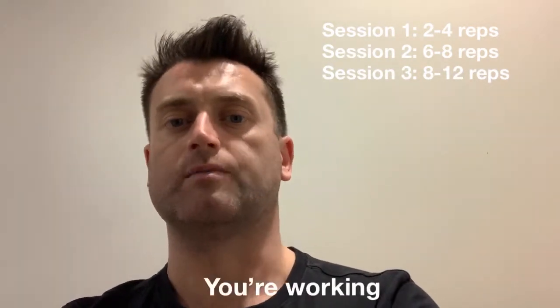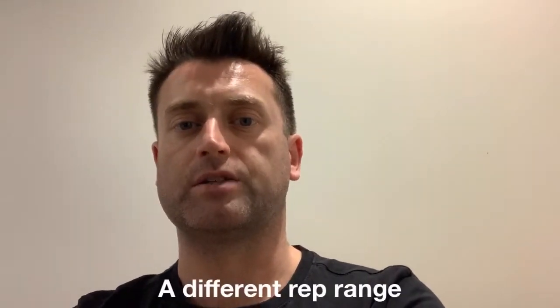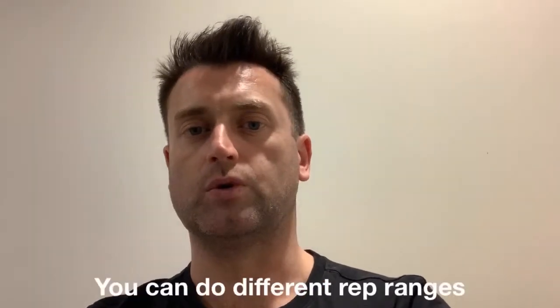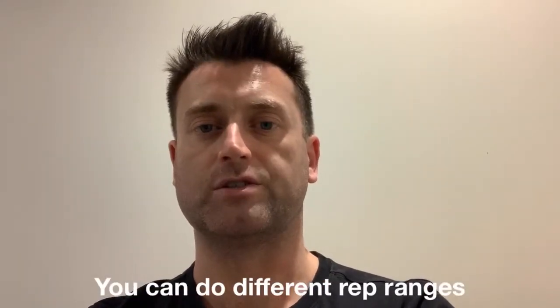So what you could have per session: session 1 for the week, you could be working off low reps, say 2 to 4 reps. The second session for the week, you could be working off slightly higher rep ranges, so 5 to 6 to 8 reps per exercise. And then session 3 for the week, you could be working off again higher reps, so 8 to 12 reps. So you're working the power, strength, hypertrophy rep ranges, but you're doing a different rep range for each session.